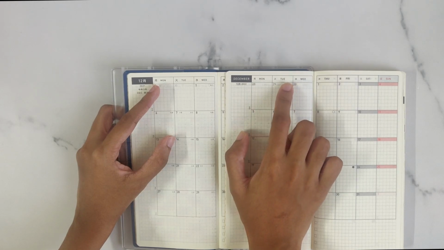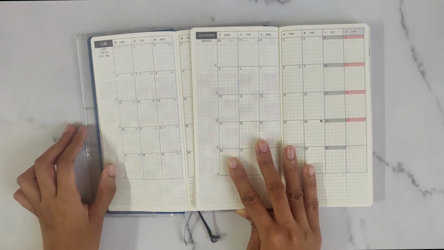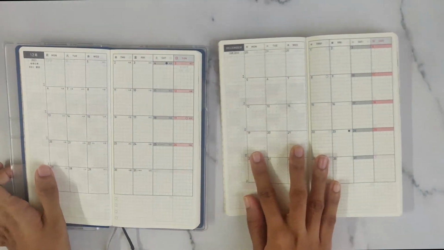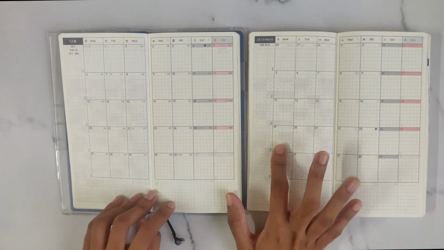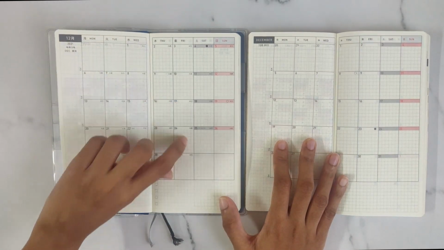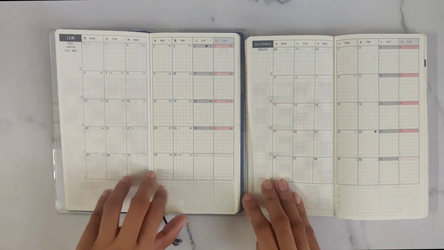But the days of the week in English seem more or less the same. I don't see a huge difference over there. Now when it comes to the actual days over here, like I said earlier, holidays have not been given in the English version. Similarly, all this writing towards the right hand side has been skipped on the English version, giving it a cleaner look.